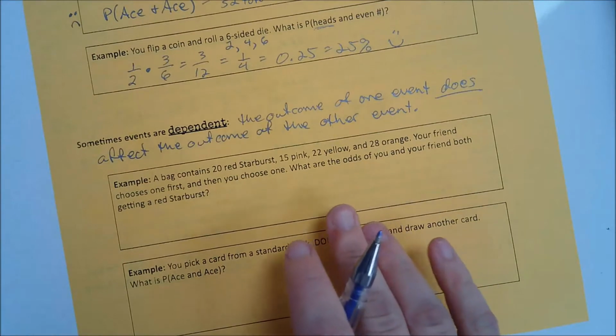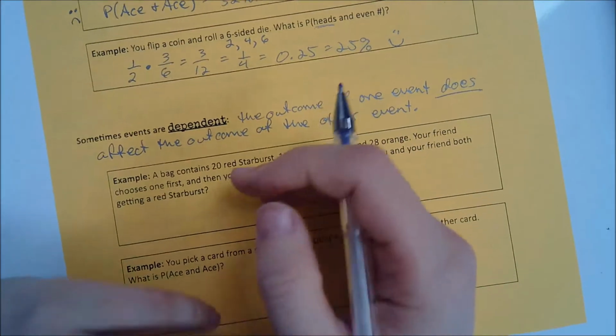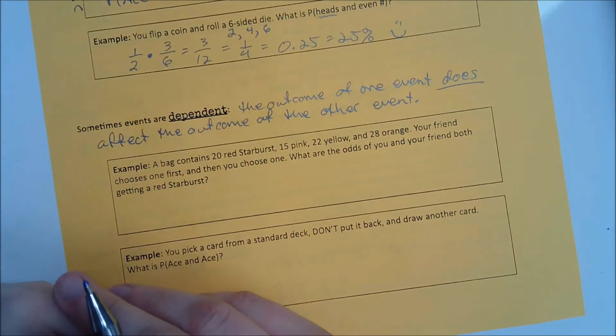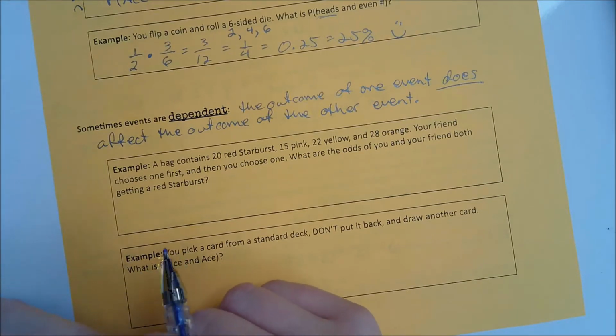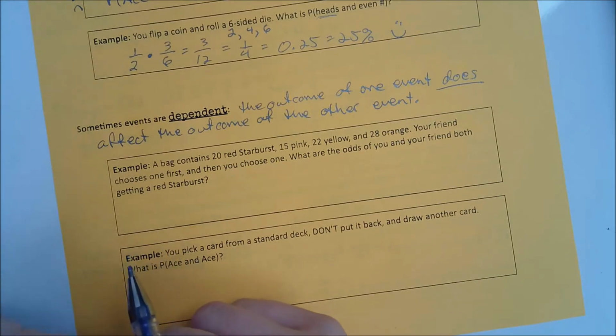Okay, so now I want you to imagine there's a bag with some delicious Starburst. And there's 20 red Starburst, 15 pink Starburst, 22 of those nasty yellow ones, and 28 of the nasty orange ones. Your friend chooses one first, and then you choose one. What are the odds of you and your friend both getting a coveted, delicious red Starburst?